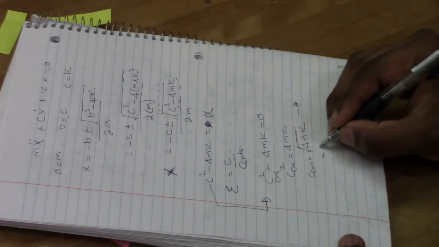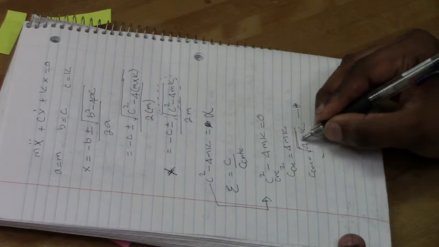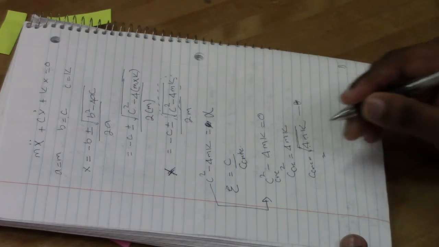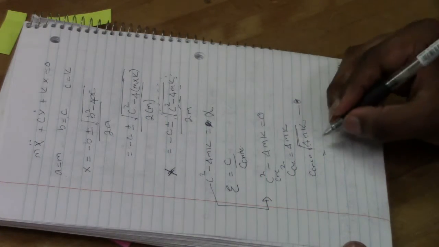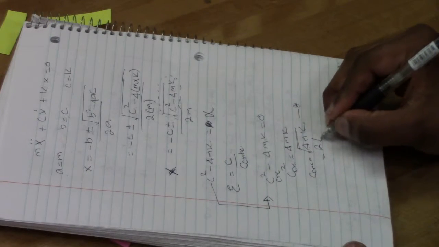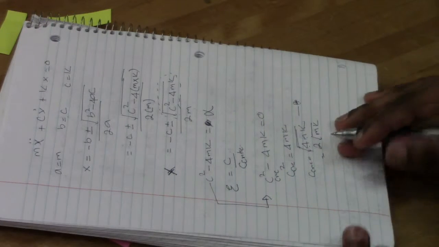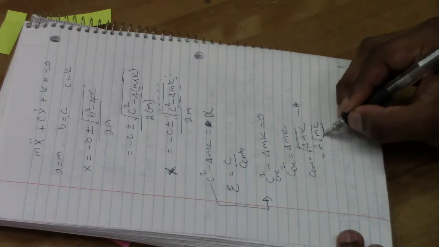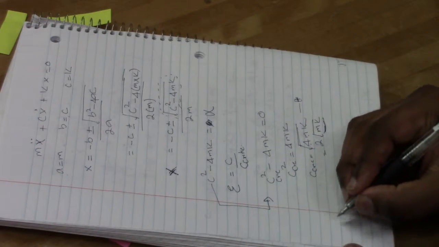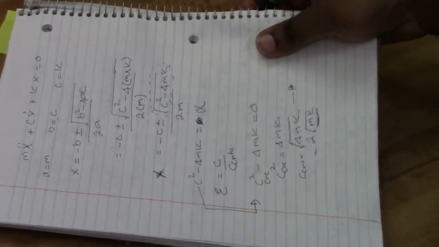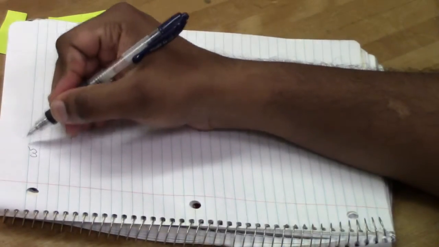We could do a small arithmetic in here: root of 4 is 2, so 2 root of mk. Another thing, this is something interesting. I'm going to go to the next page and do it the other way. So for mechanics, omega.